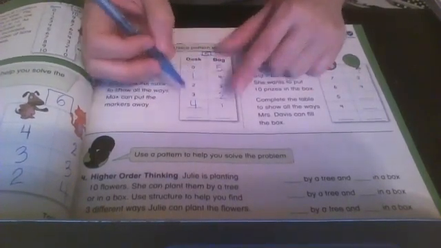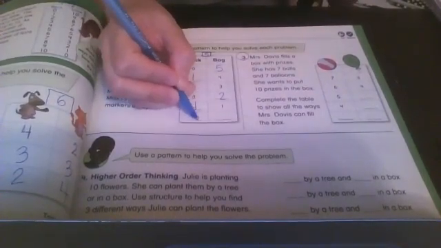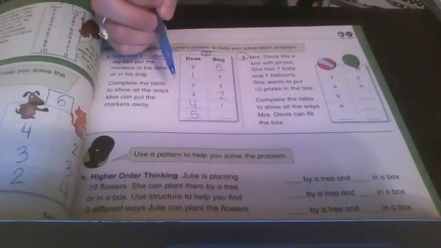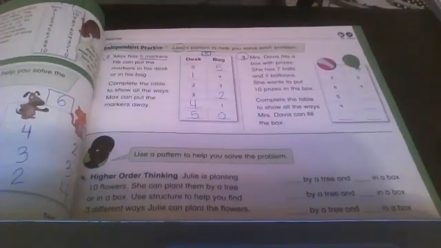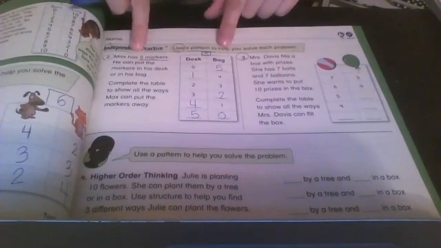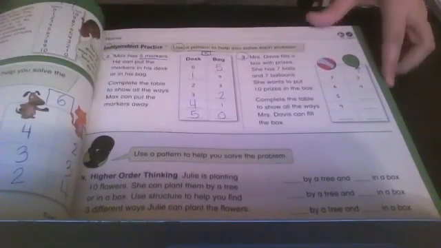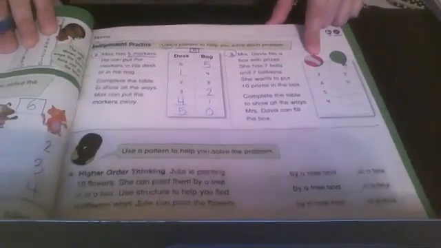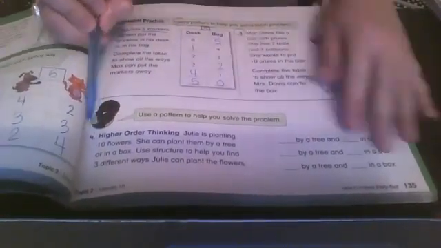So that works. And then finally, what if he put 5 in the desk? How many would he have left to put in his bag? 0, right? Because he only has 5 altogether. All right, so that was another example of how to use structure. You're going to work on number 3 on your own, okay? And then let's go ahead and take a quick look at number 4.